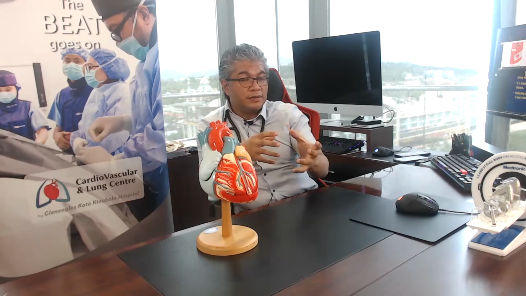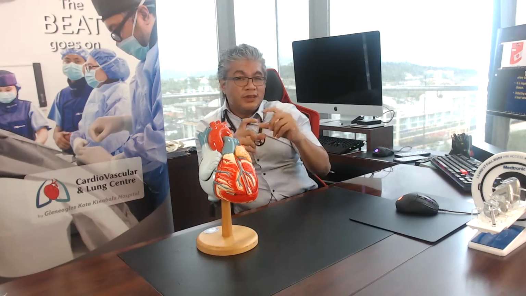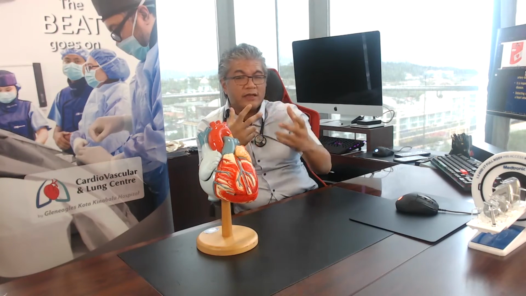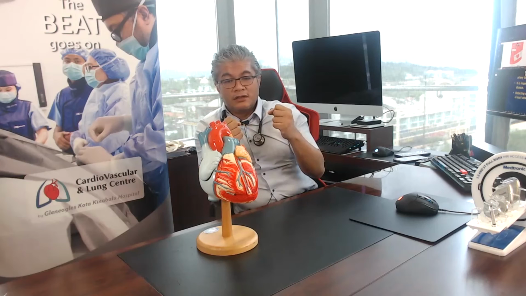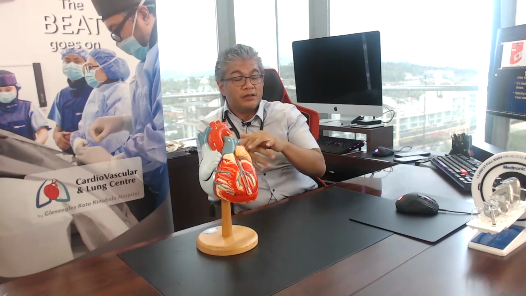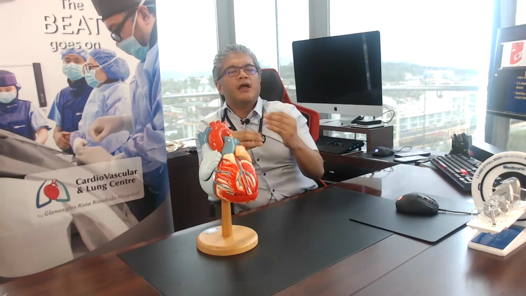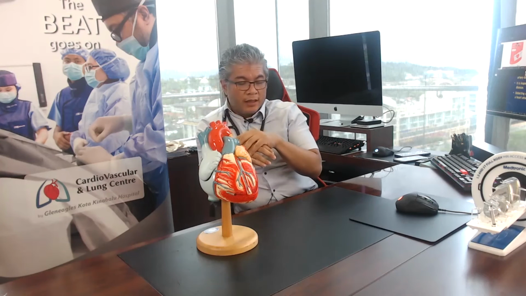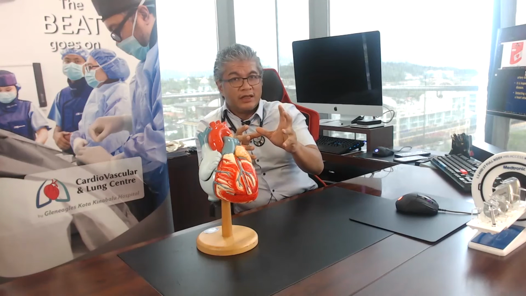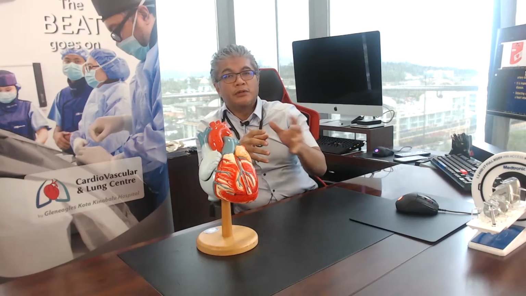It wasn't picked up, and their muscle was too thick, and when they were exercising or even during sleep, the heart just stopped. Okay, that's called a cardiomyopathy. The commonest one is hypertrophic cardiomyopathy. So under the age of 40, that's one of the leading causes of death.